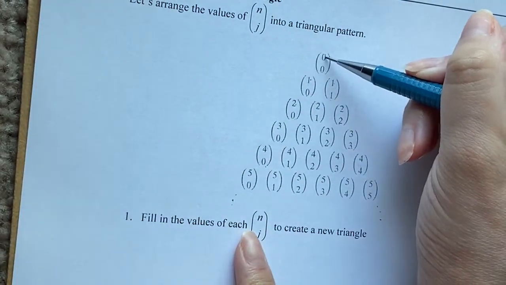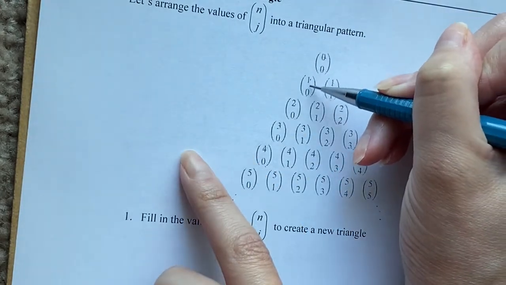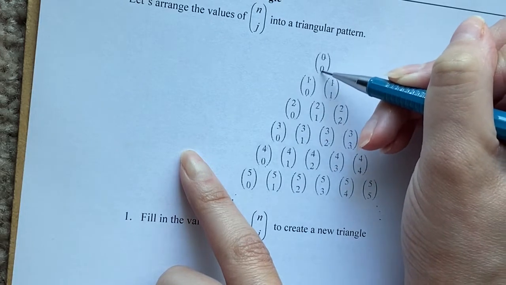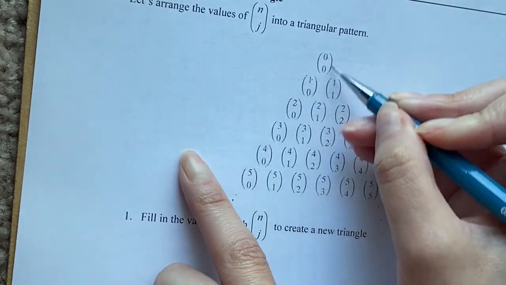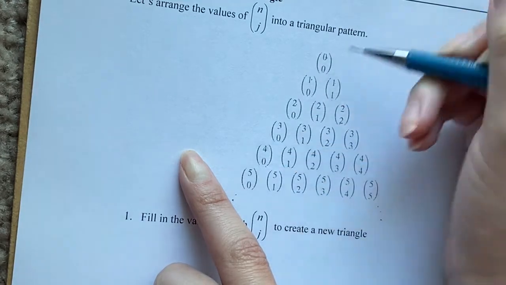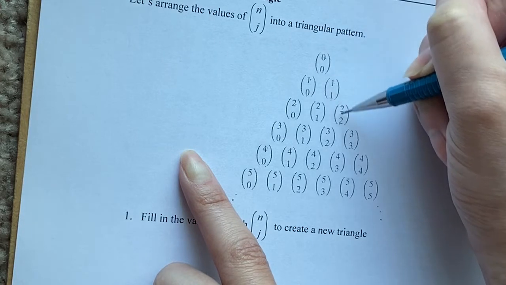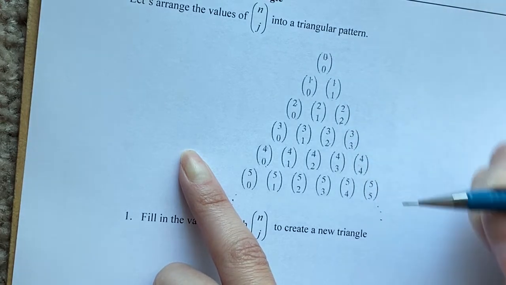What I notice is I start with 0, of course. This is 0, 0. Then on this diagonal, basically, the j's are zeros, and the n's start at 0, 1, 2, 3, 4, 5. Then on this other diagonal, as you can see, it is 0, 0, 1, 1, 2, 2, 3, 3, 4, 4, 5, 5, and so forth.